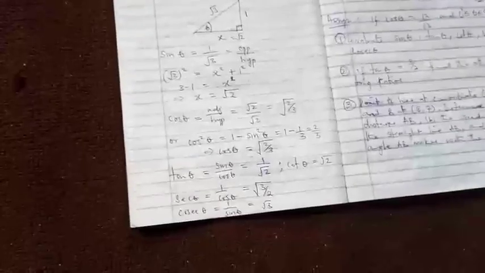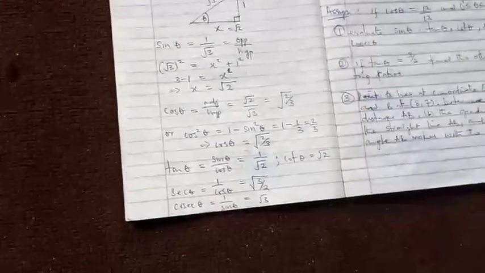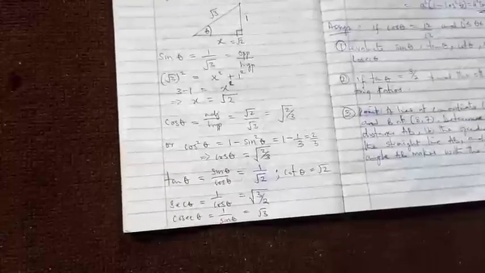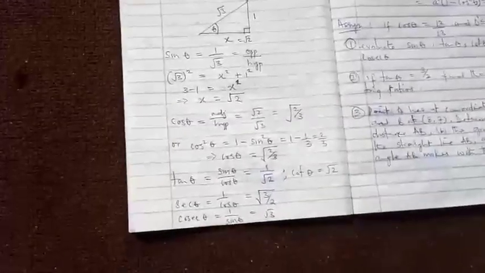Sec theta is 1 over cos theta, and that's root 3 over root 2, the square root of 3 over 2. Cosec theta is 1 over sin theta, which is the inverse of sin theta. Sin theta is 1 over root 3, so the inverse of that is root 3. Now let's look at page 7.